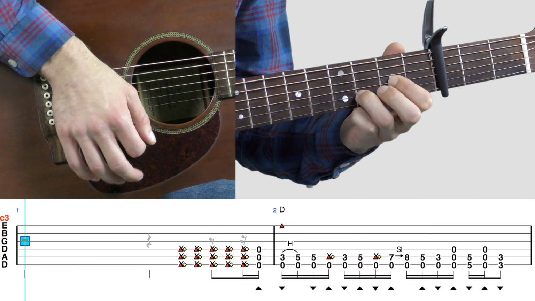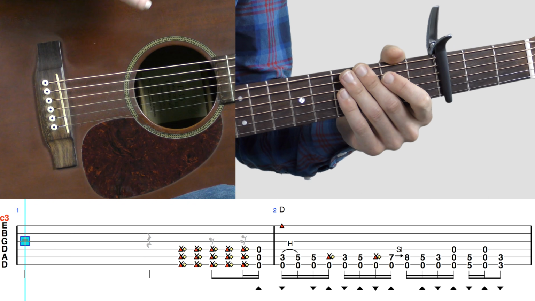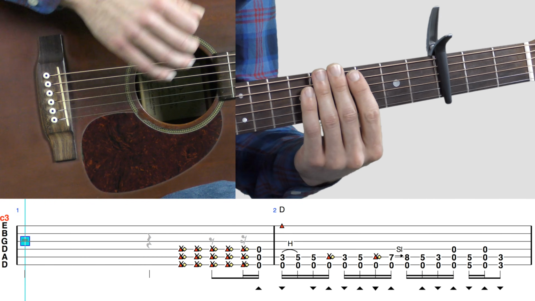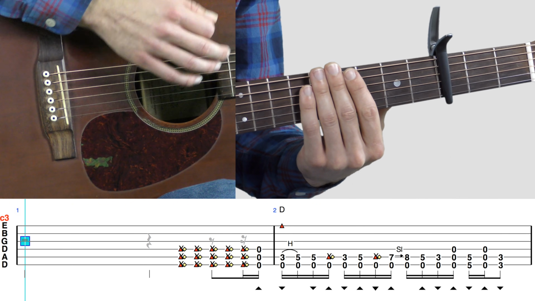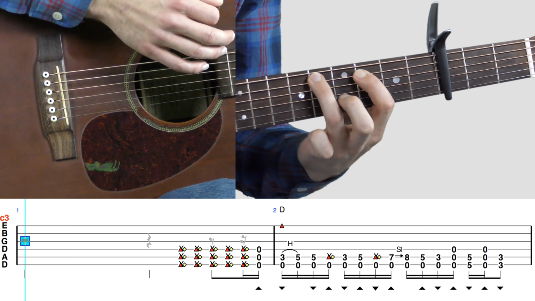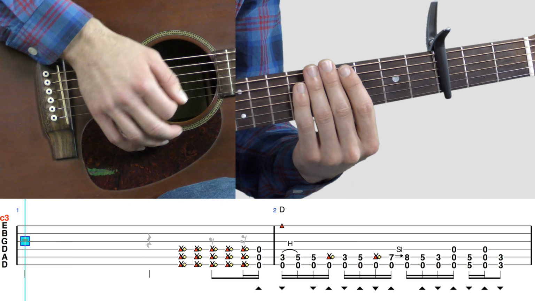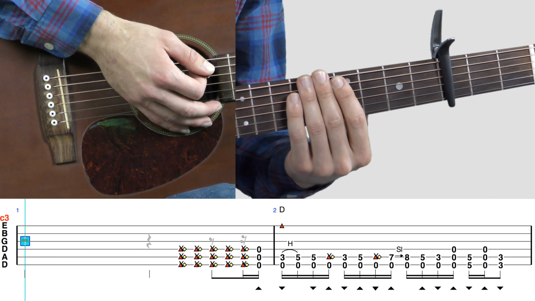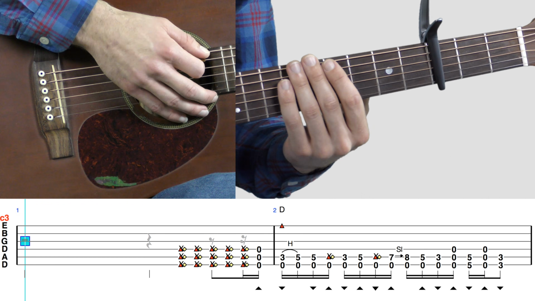Sounds awesome. And so anyways, starting out this intro, there's this little lead-in where you do these pick scrapes. Just like that. And you can see those pick scrapes on the tab software with those X's right there.